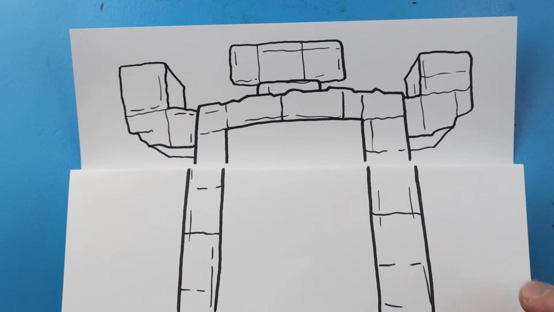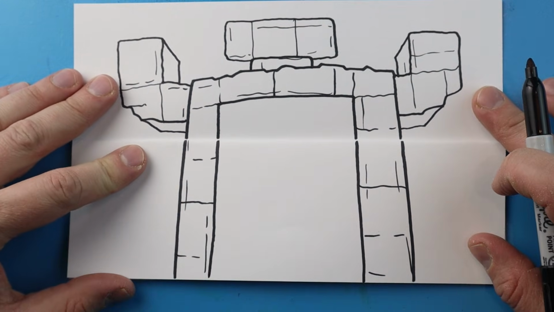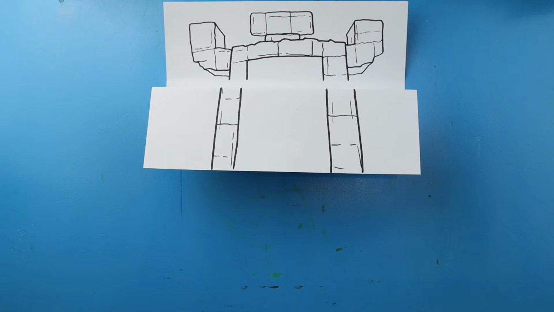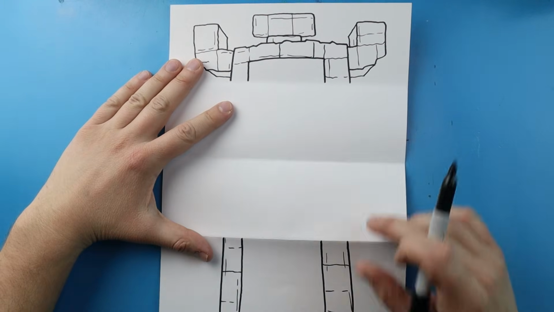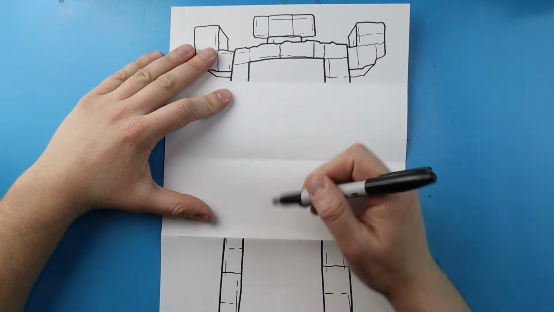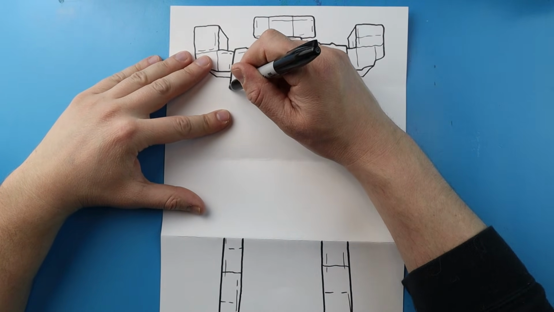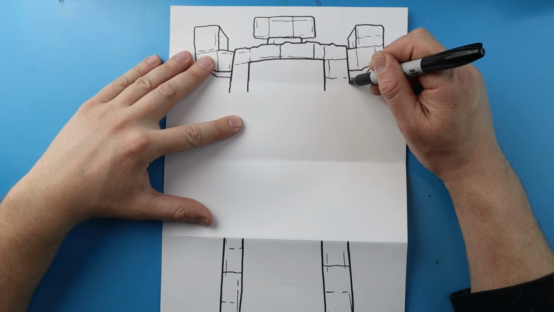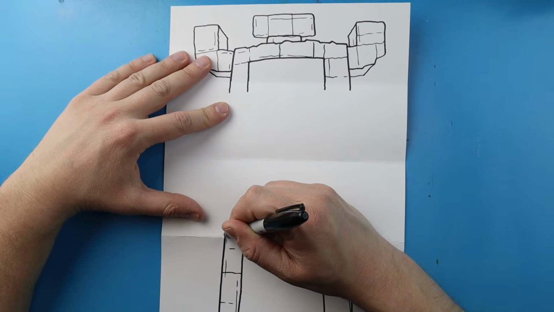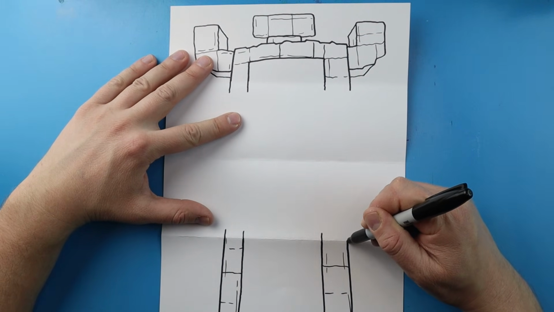Now, our next step is to open this up and draw the inside. Now, once we open this up, we have two halves of our Nether portal. So the first thing I'm going to do is I'm just going to kind of bring each one of these lines down just a little bit. Nothing too crazy. And we'll do this one up.